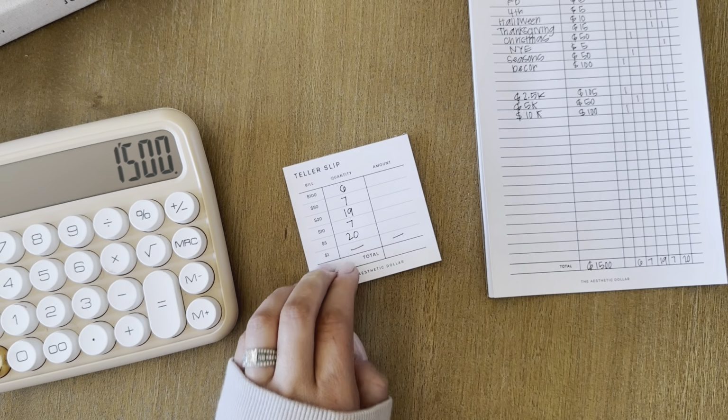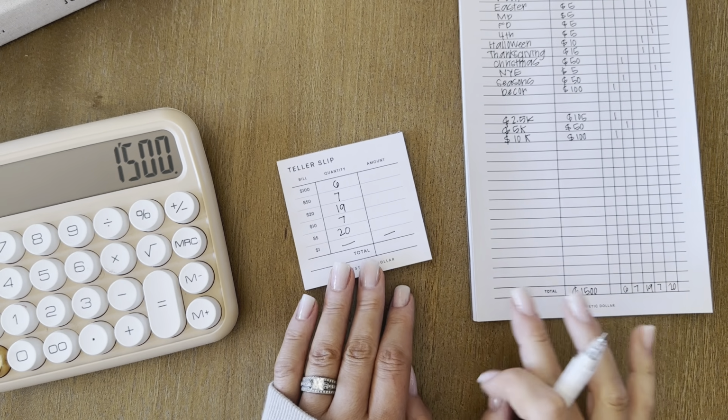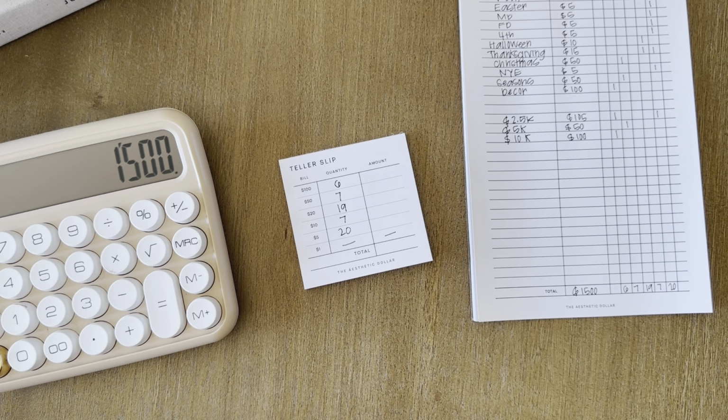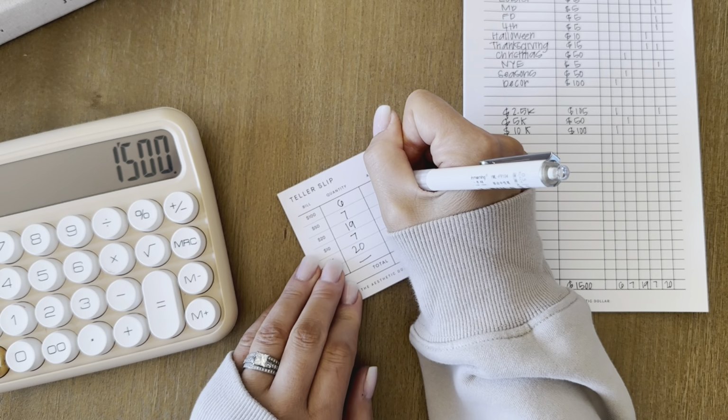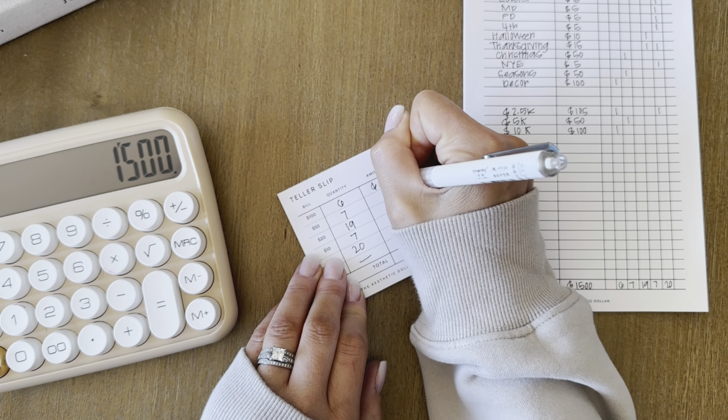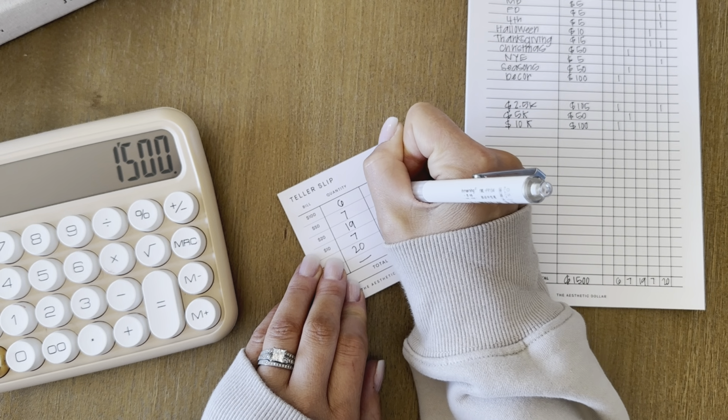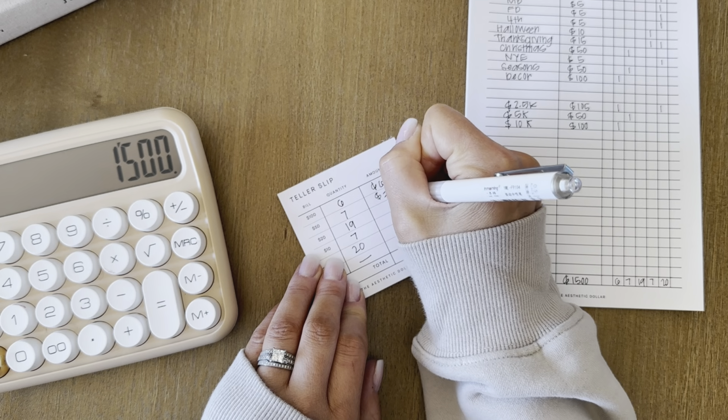I don't like ones, so I don't personally do ones, but I know a lot of people do. So then you would obviously write those there. And then you write the dollar amount. So 6 100s is 600. 7 50s is 350.